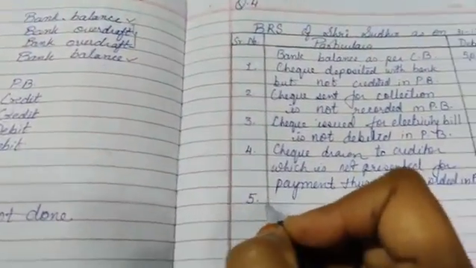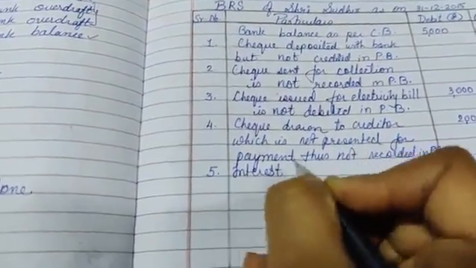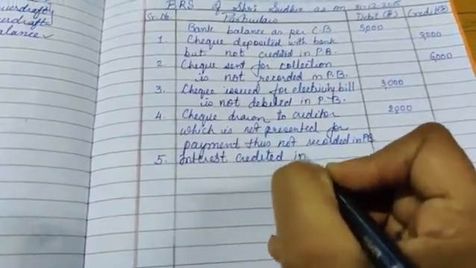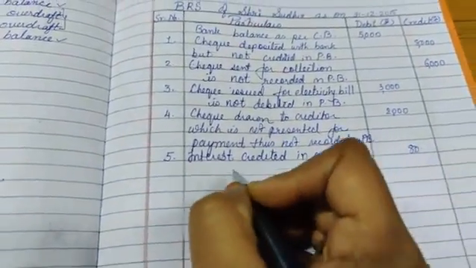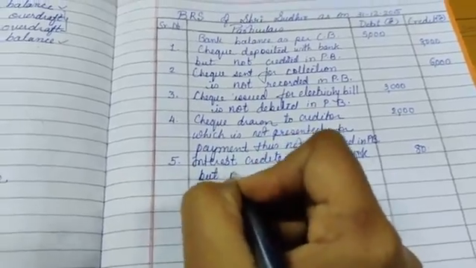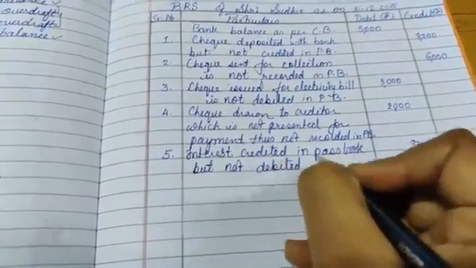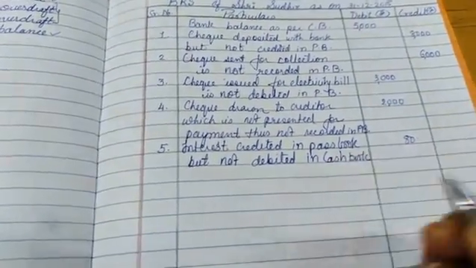Okay, here we will write down that is interest credited in passbook but not debited in cash book, okay, or CB.